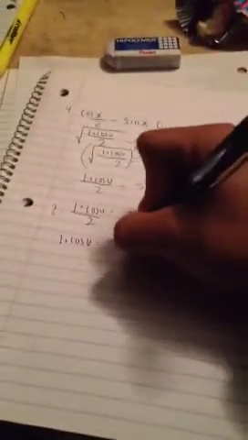And using our Pythagorean identities, we know that sine squared of x equals 1 minus cosine squared of x. And we could get rid of the denominator by multiplying by 2. So it'll be 1 plus cosine x equals 2 minus 2 cosine squared of x.